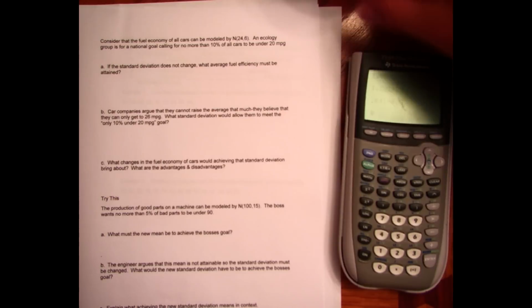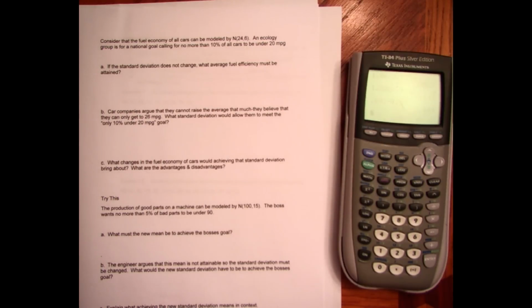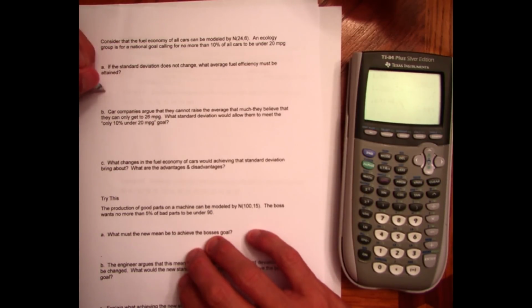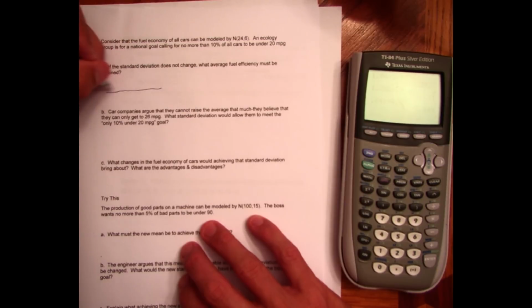Consider the fuel economy of all cars can be modeled by a normal model of 24 miles per gallon with a standard deviation of 6. An ecology group is calling for a national goal of no more than 10% of all cars to be under 20 miles per gallon. So we have this, and that's 24 miles per gallon. And no more than 10% of all cars, so this would be 10%, would be under 20 miles per gallon.